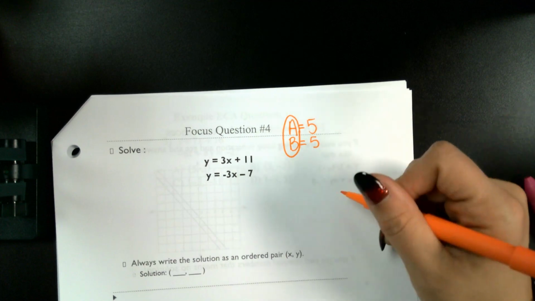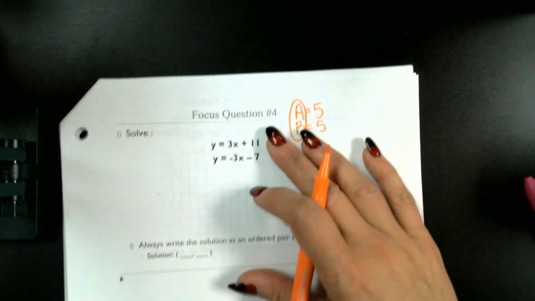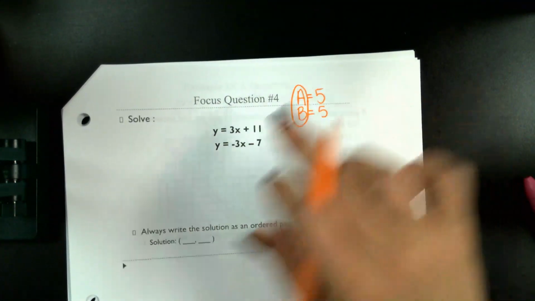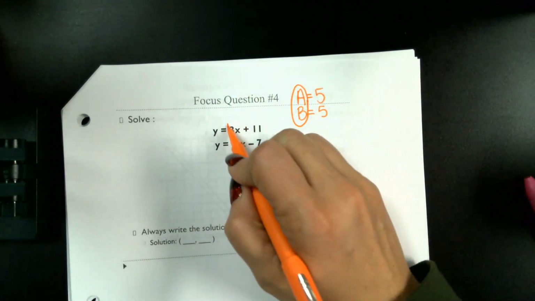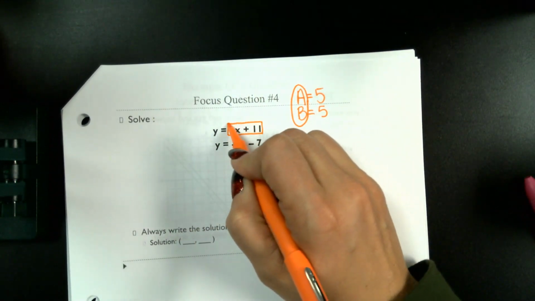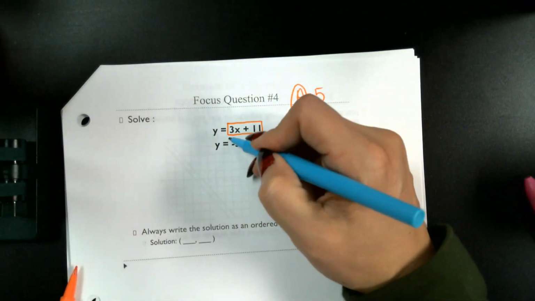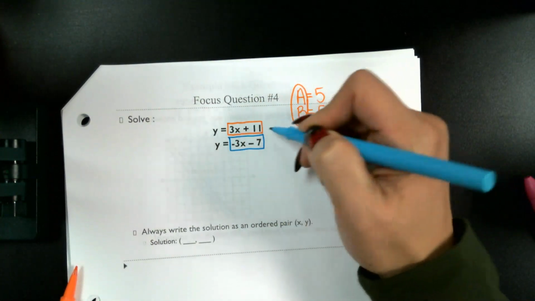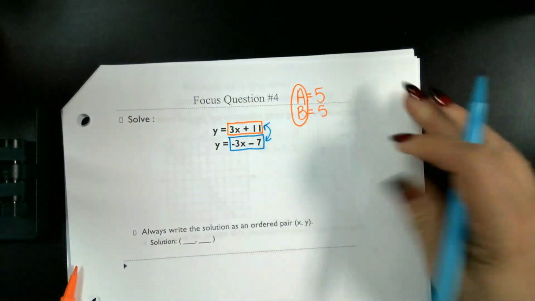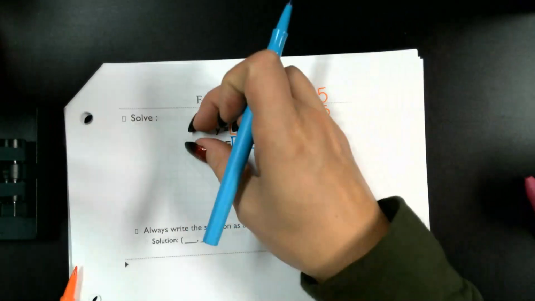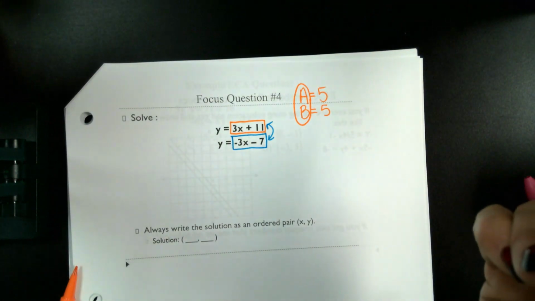They're equal, right? Okay? So using that concept, look here. If y equals this, but then they turn around and say, wait, y also equals this, what has to be true about these two? If they're both equal to y, don't they have to be equal to each other?